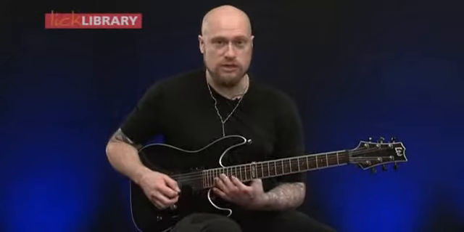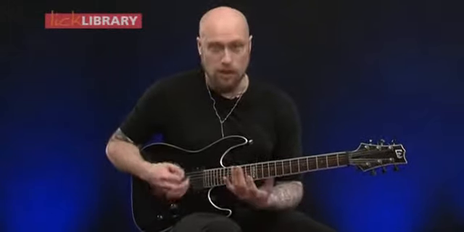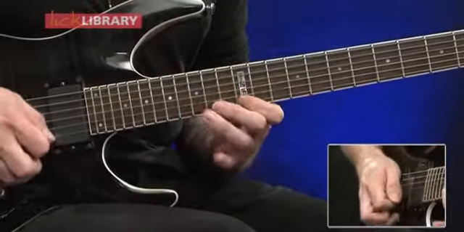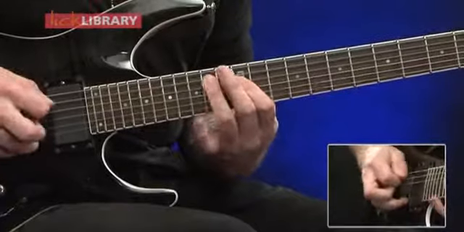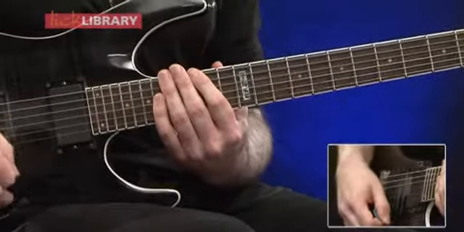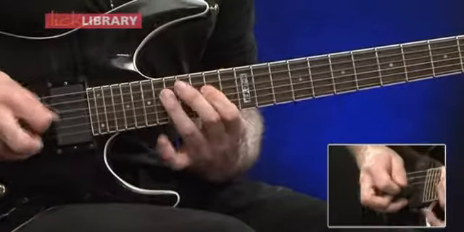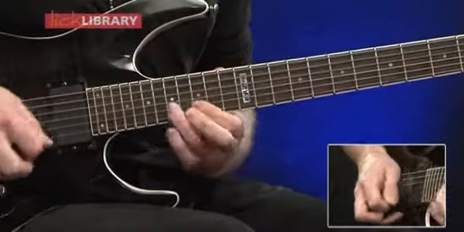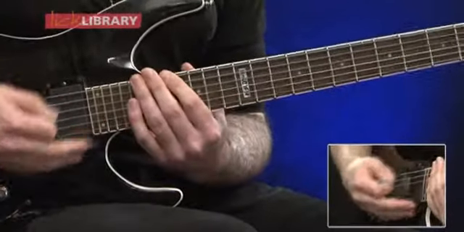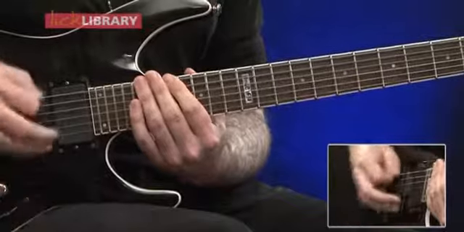Okay, I'm going to play the 1st position for you again, and then you can see the relationship to the 2nd position after I've played that. Then up to the 2nd position. And just the 3rd position after that.